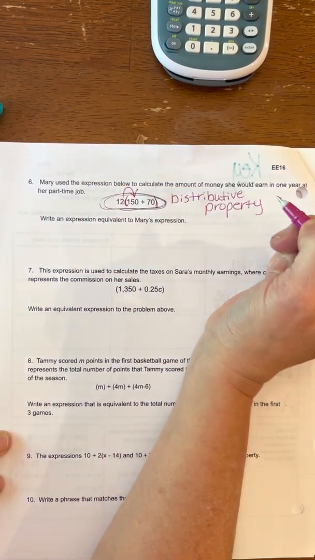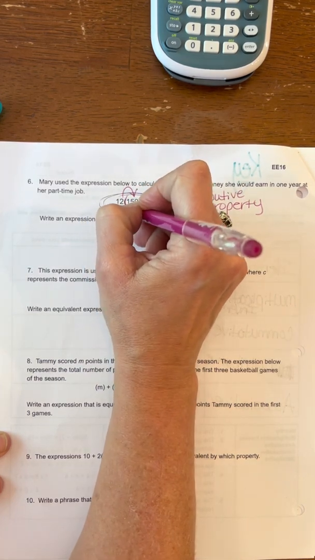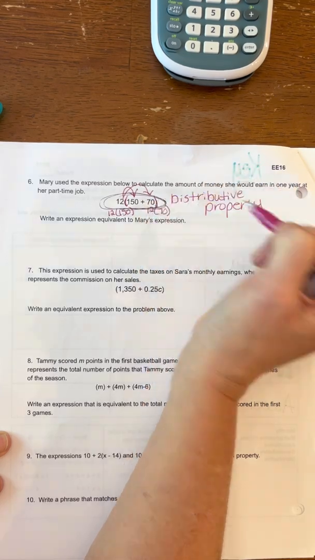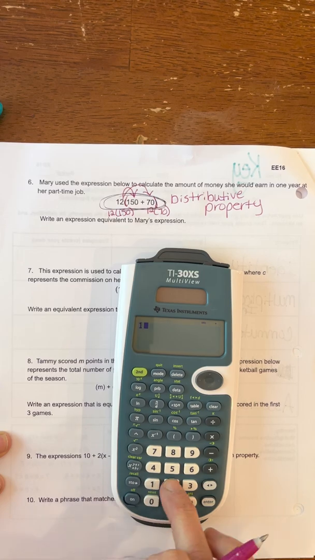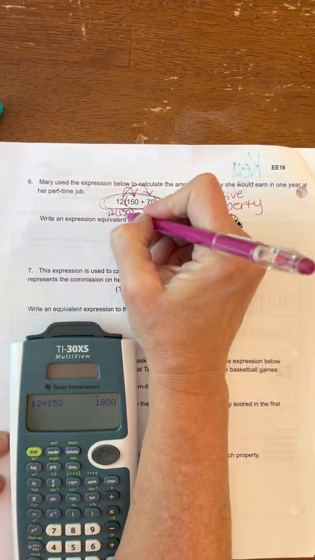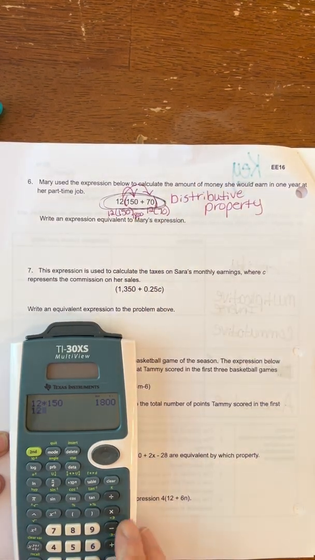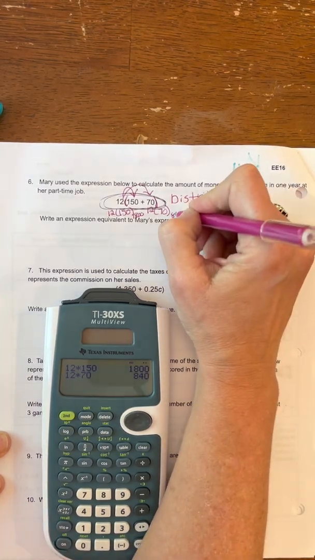I can do 12 times 150 and 12 times 70. And if I do that, I get 12 times 150 is 1,800. And 12 times 70 is 840.